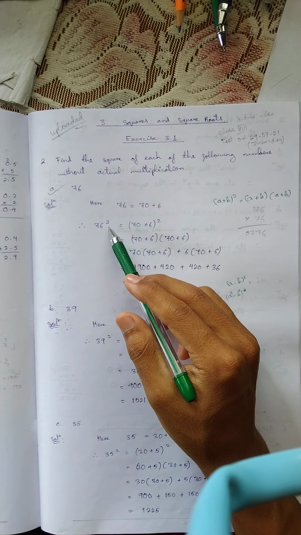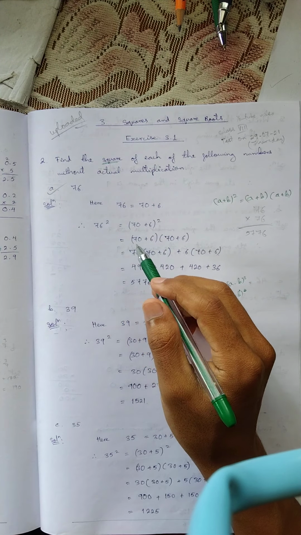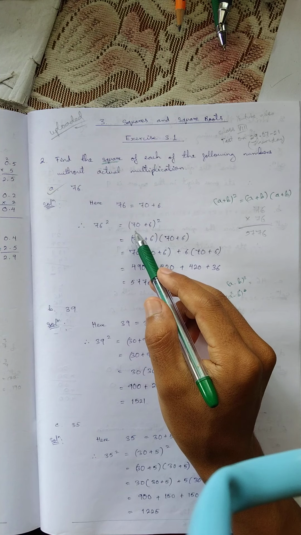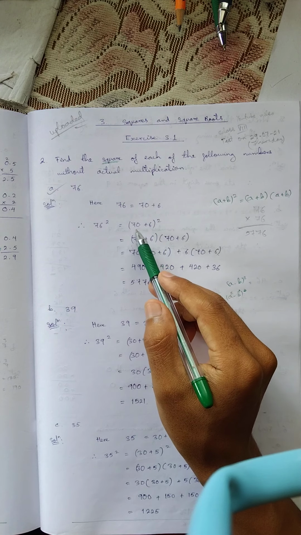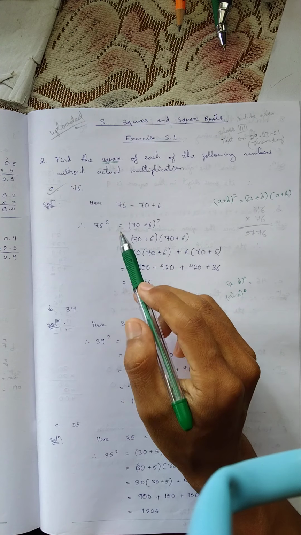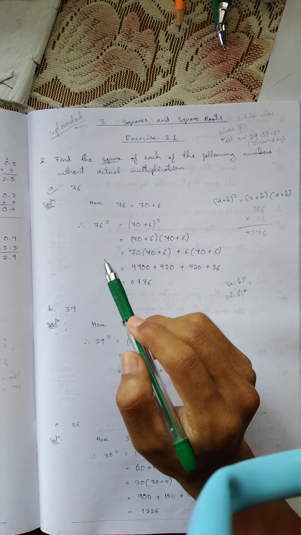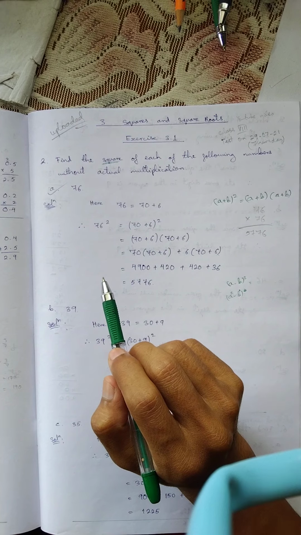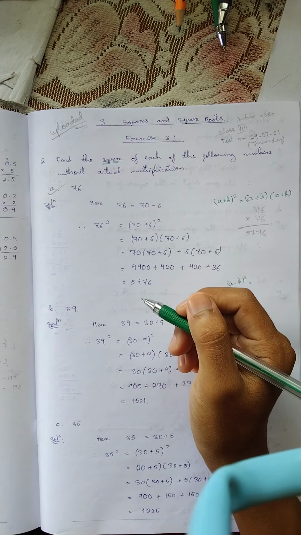Since we have to find the square of this 76, we apply this formula (a plus b) holding square. So this is 70 plus 6, we just modify from this 76, because if you add 70 plus 6, you get back to 76, but we need to modify in order to get the identity.